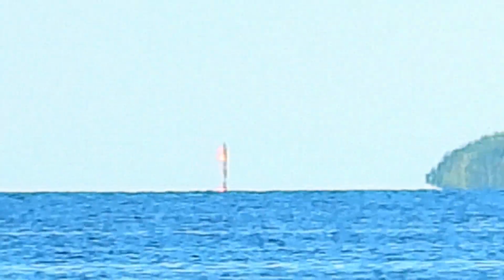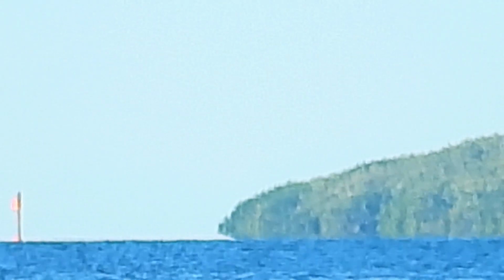Now, of course, if you set your camera settings up real high, yeah, you will also get this whiteout appearance or effect. But this was actually a much brighter day, with full sunshine coming across the sky.